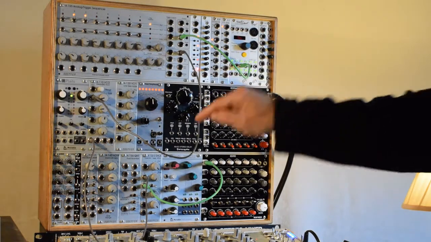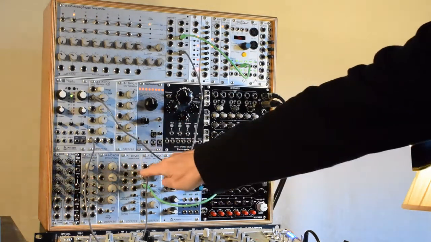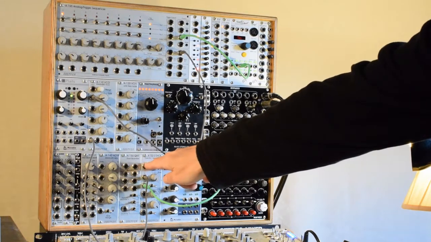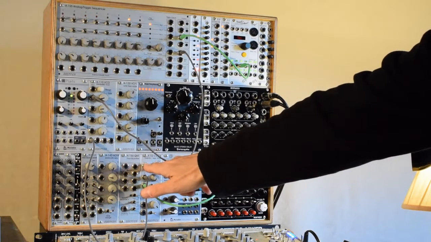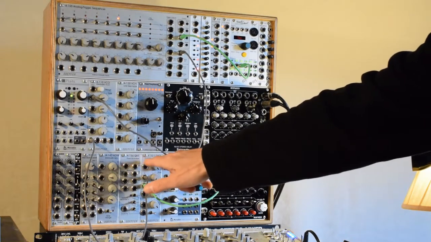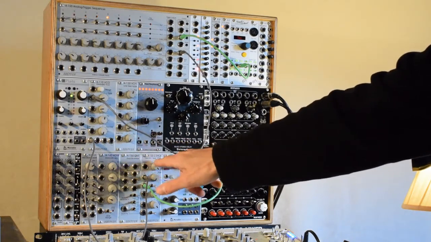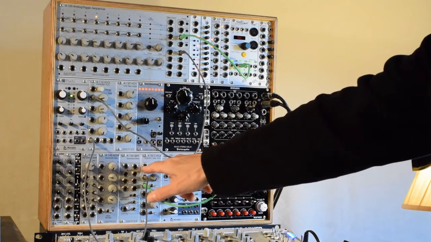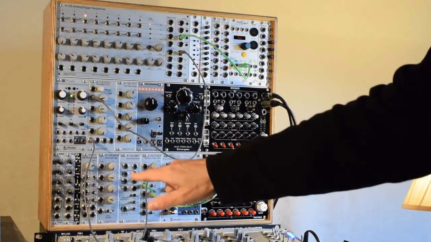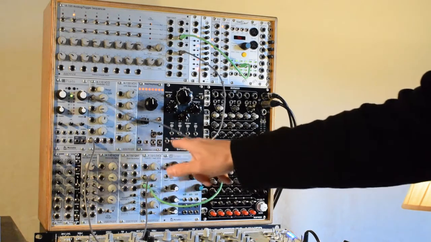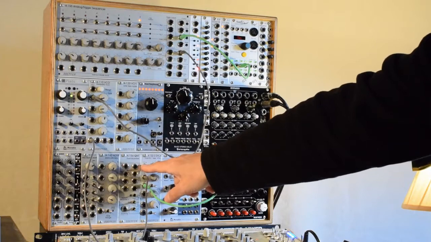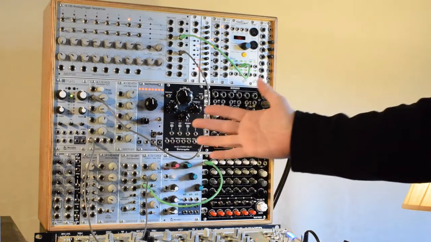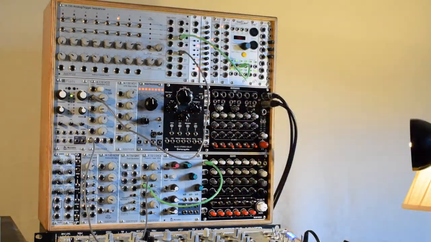So if there's a high voltage going into this last input here called the CV in, control voltage input, the volume of the amplifier will be dependent on the voltage going in there. If I feed a high voltage in there, the sound will go through. If there's no voltage in there, which there isn't at the moment, nothing's coming out. So that's why we can't hear it.